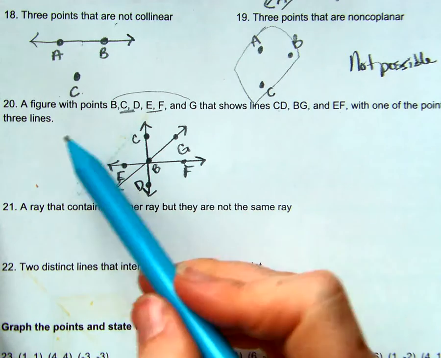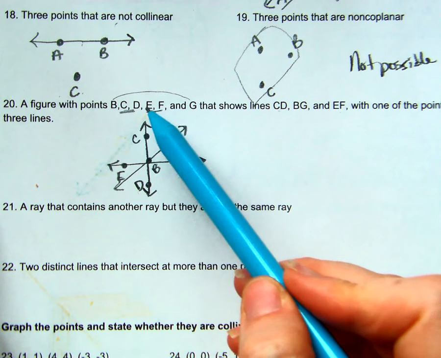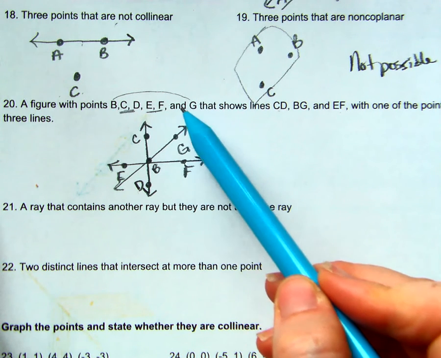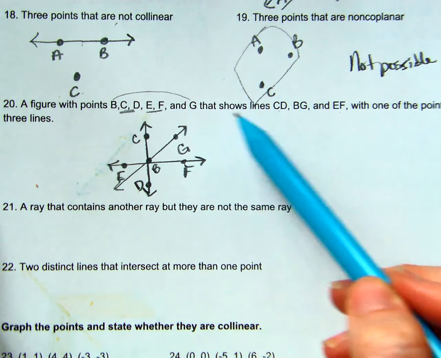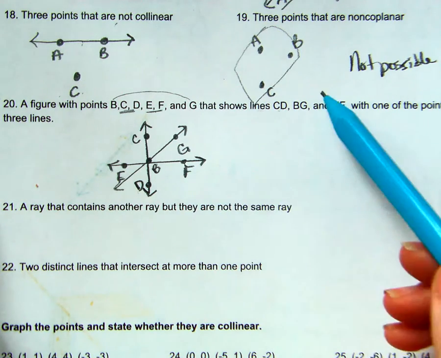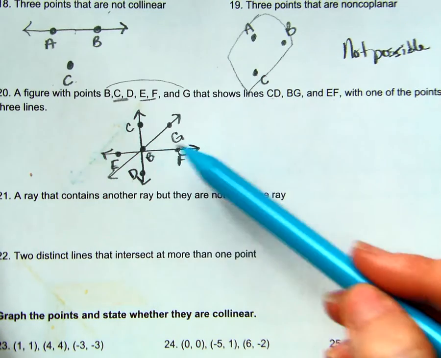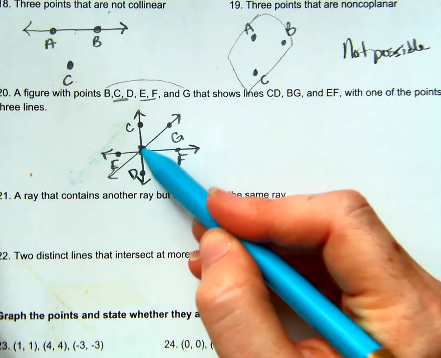So let's see if I did a good job. A figure, yes. With points. B, yes. C, yes. D, yes. E, yes. F, yes. G, yes. That shows 3 lines. Line CD, I have one of those. Line BG, I have one of those. Line EF, I have one of those. With one of the points on all 3 lines. And B is on all 3 lines.